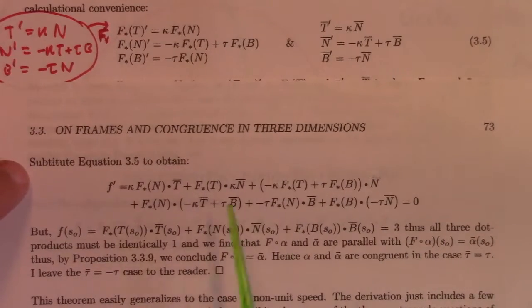All right, so these cancel and we get that the derivative of f is 0. That's for all s in the common domains of alpha and alpha bar.